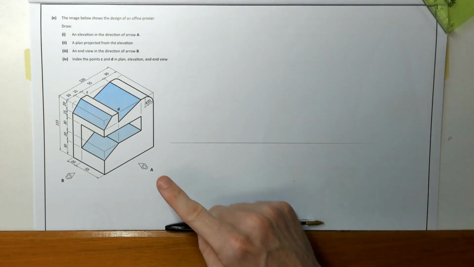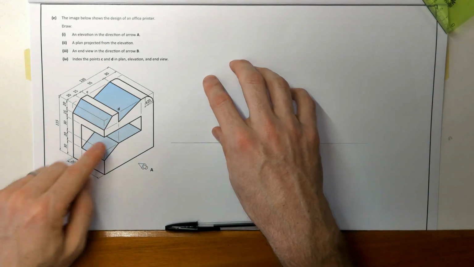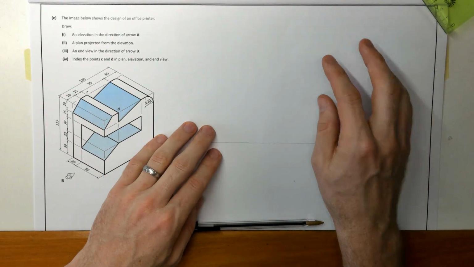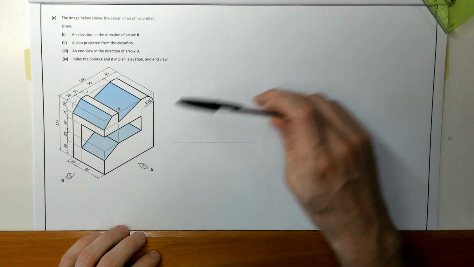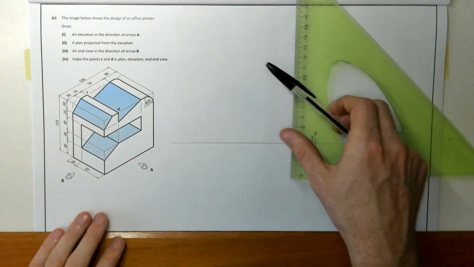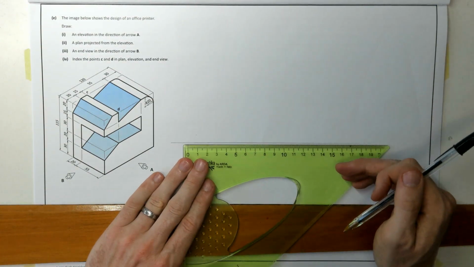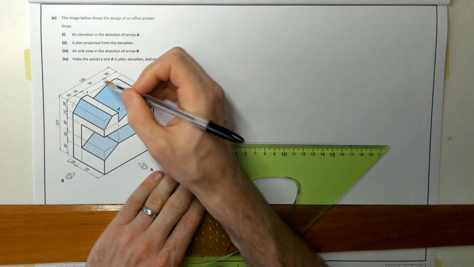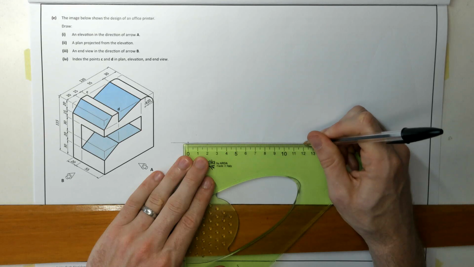If I'm looking at my elevation here, my elevation there, and then my end elevation is going to fold out. Imagine the plane there folding out, so it's going to be on the right hand side. So for elevation, I can start here rather than on the right. So we'll mark off my width first of all. We got 120 as the overall width.